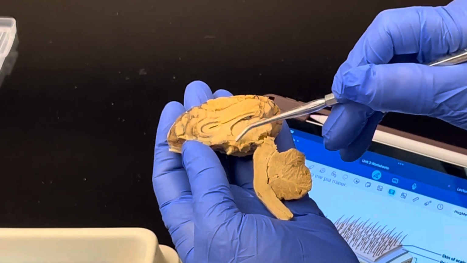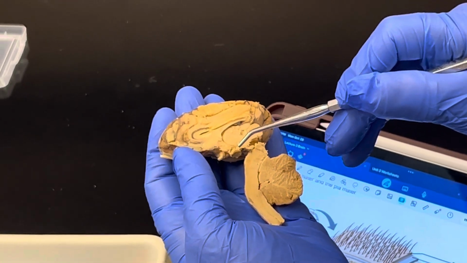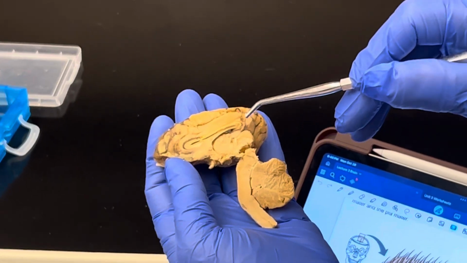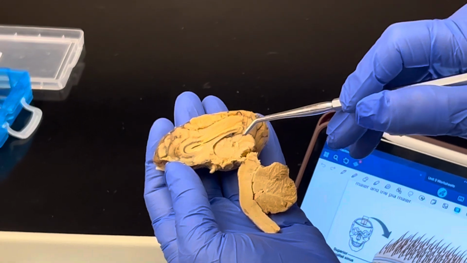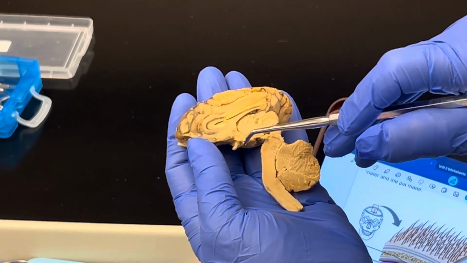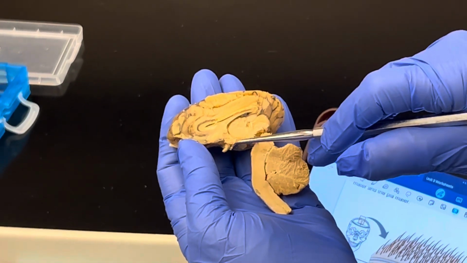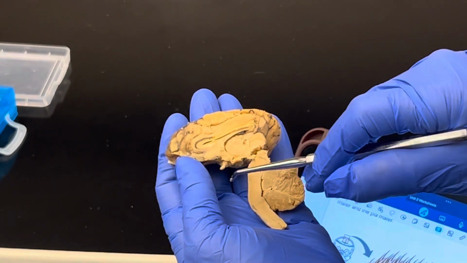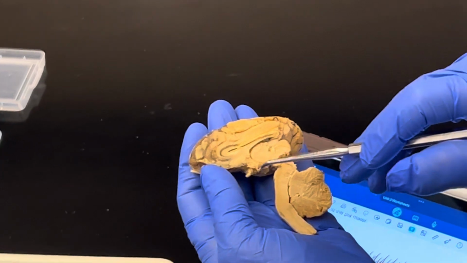The hypothalamus is a major gland structure that is going to incorporate hormones and activate the pituitary gland, which is connected by a tube known as an infundibulum right below here that has been removed once we cut open the brain itself.